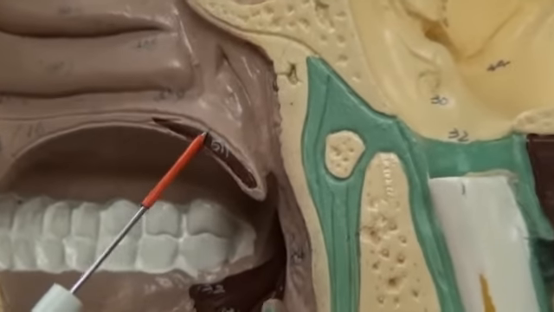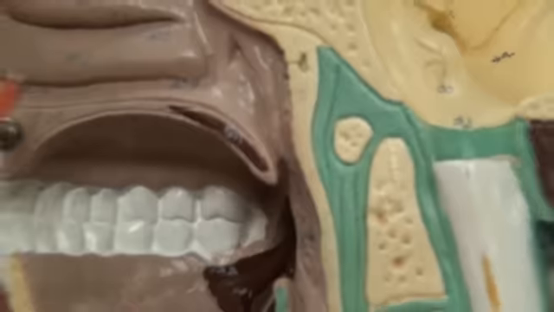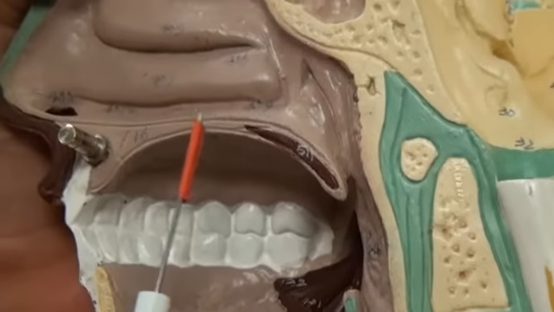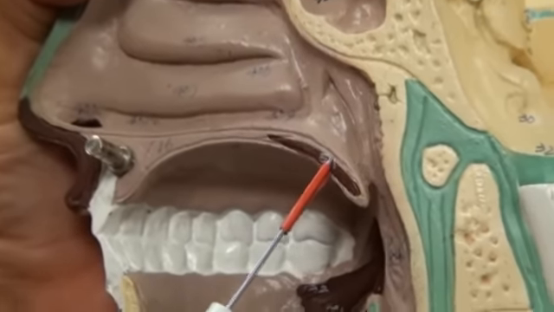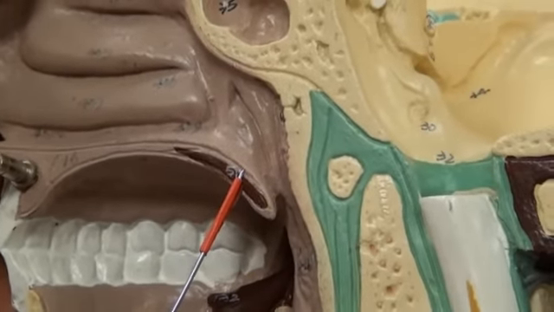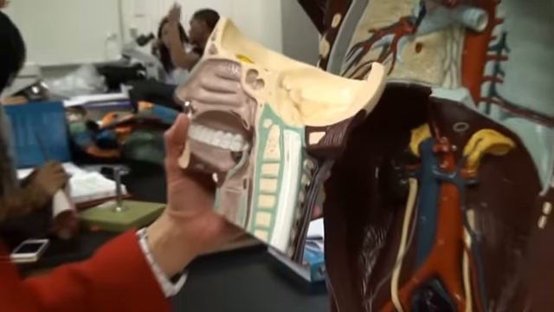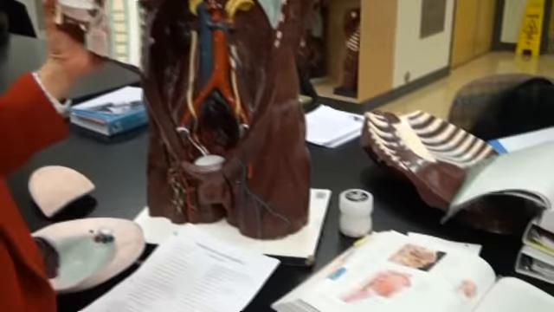511 is the soft palate. I don't know why the numbers jump like that. We go from 16, the hard palate, to 511, the soft palate. Next, we're going to go to the items not numbered.